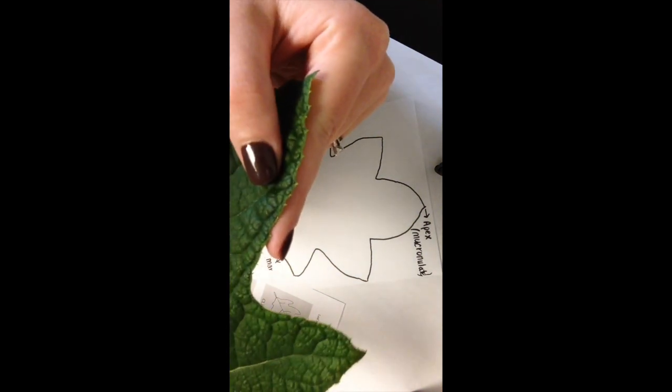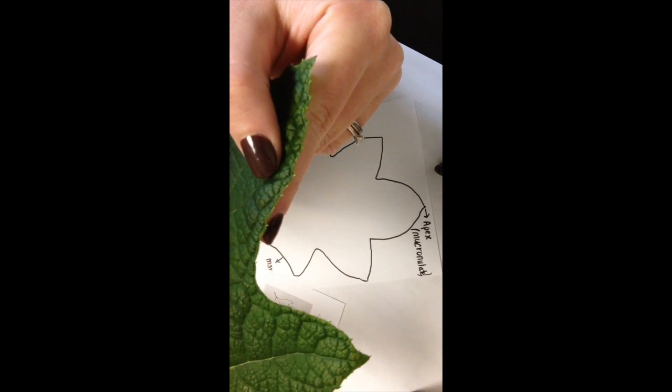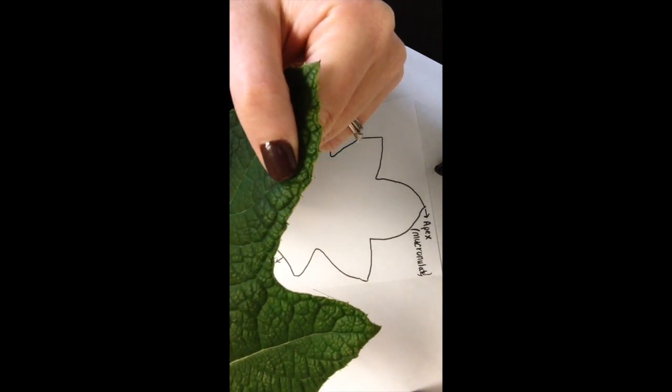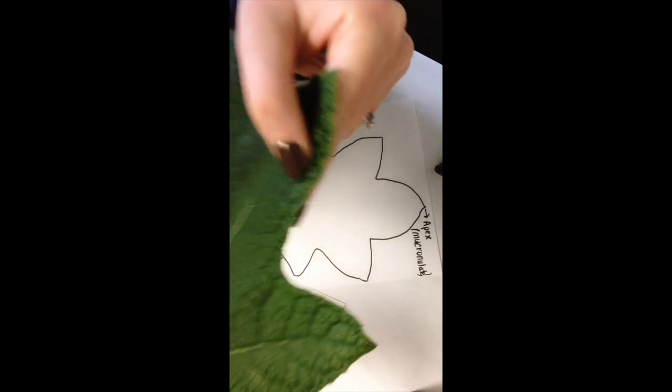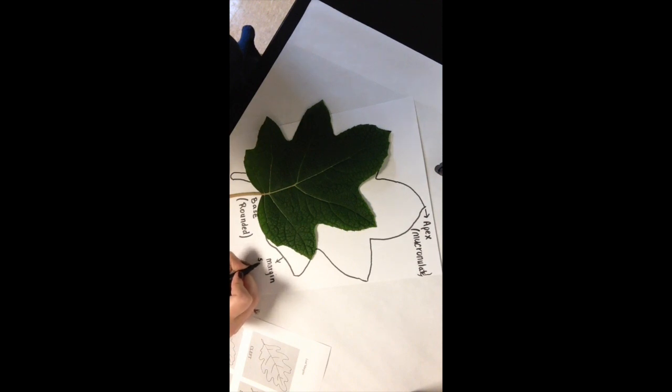As you notice here, there are some teeth on the margin, but you also see the different shapes in our margin. It is not one beautiful round oval. We got some cuts going on, some roundedness going on, okay? So I considered this a serrated, parted margin.